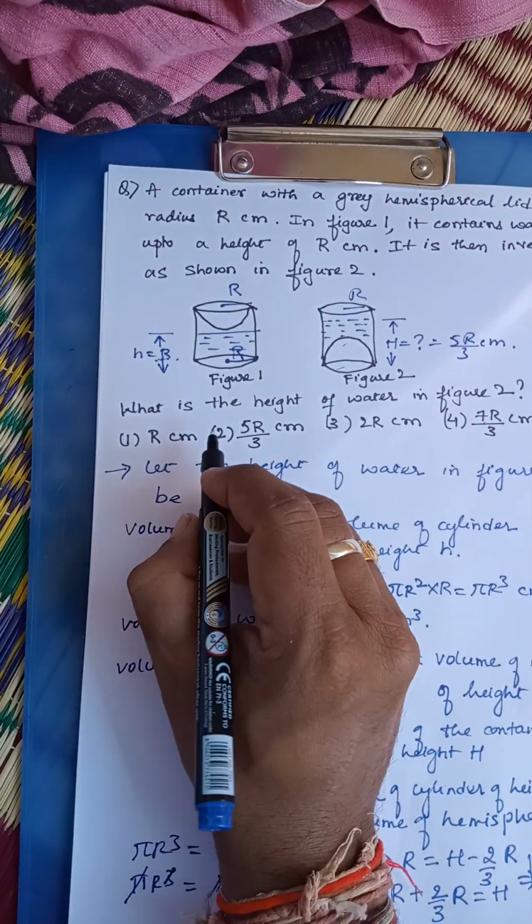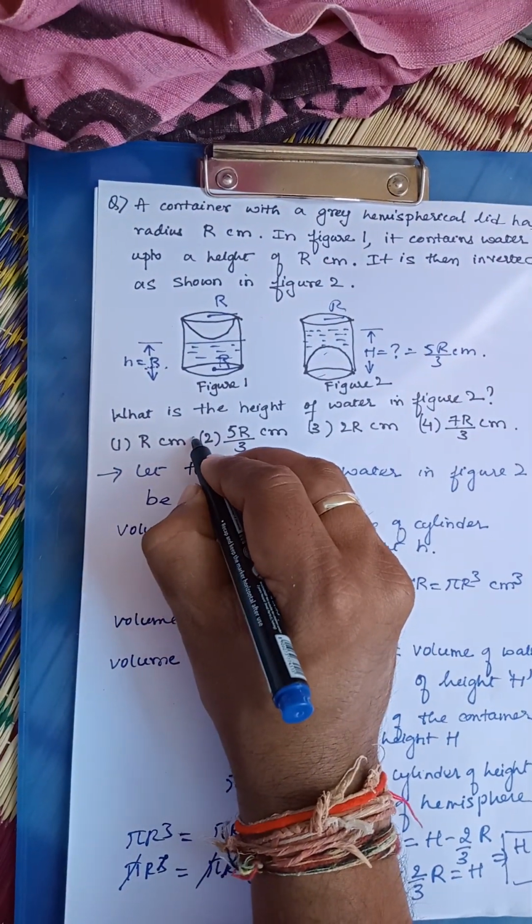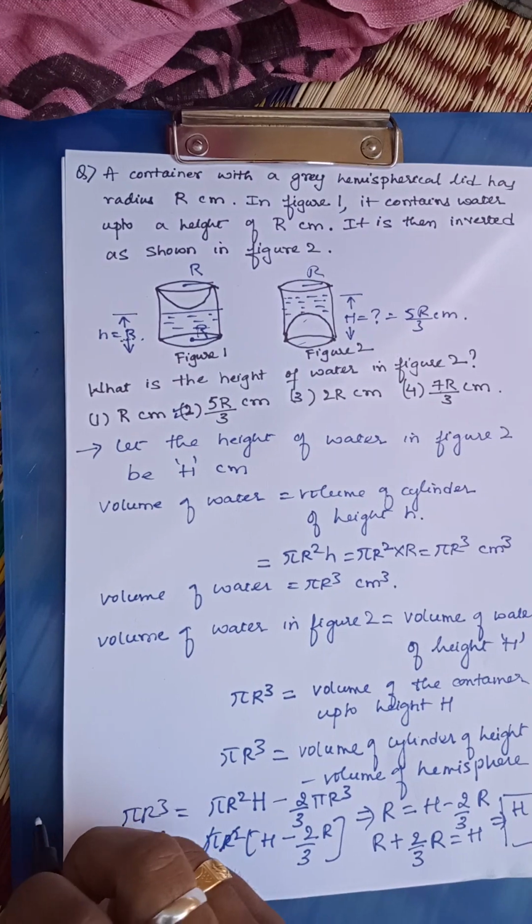So which is the correct option? 5r by 3 centimeters is there in option 2. So option 2 is the correct option here.